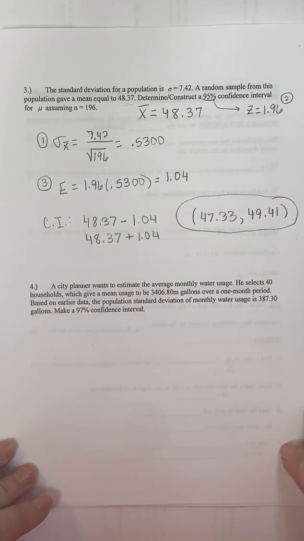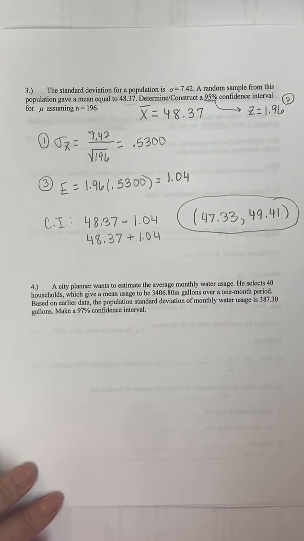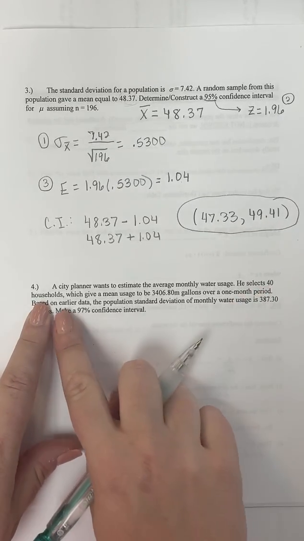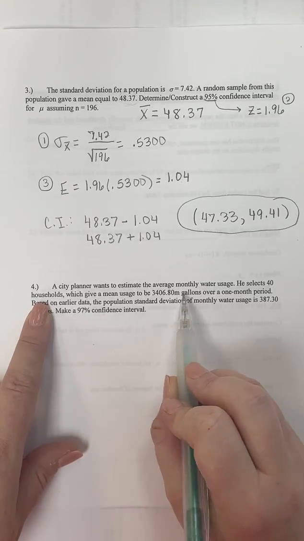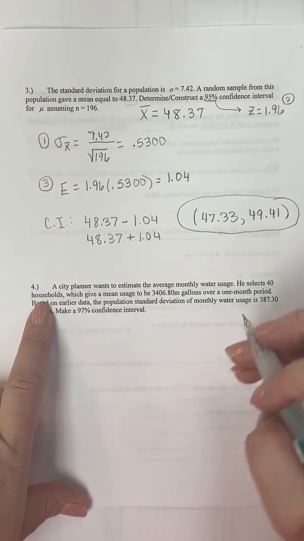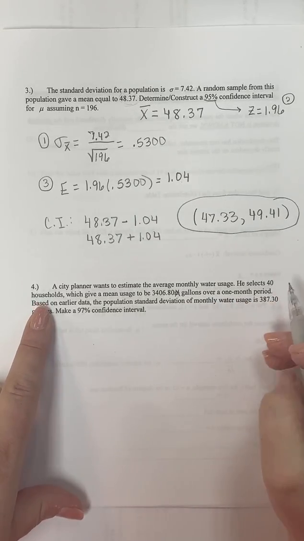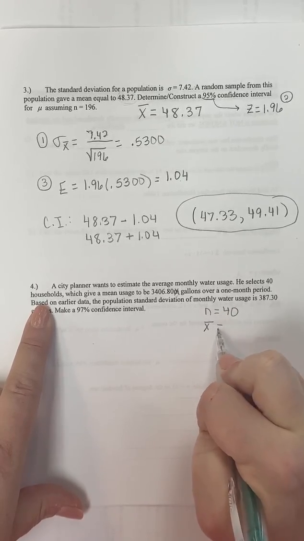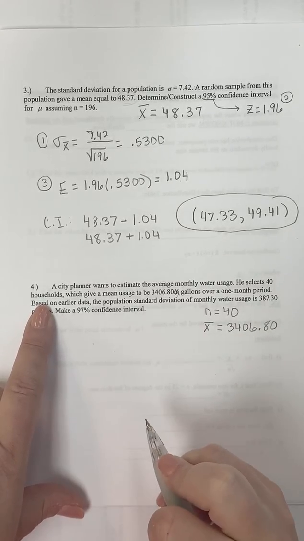Well, last but not least, number 4. A city planner wants to estimate the average monthly water usage. He selects 40 households, which give a mean usage to be this many, I'm not even sure what M is, metric gallons, meter gallons. Why don't we just pretend that's not there? I don't know. Over a 1-month period. Okay, so from that sentence, we know we have an N of 40, and we have an X bar of 3406.80. How about that? Okay.